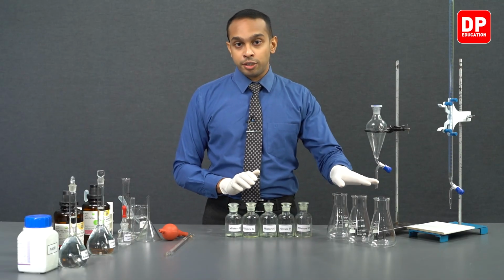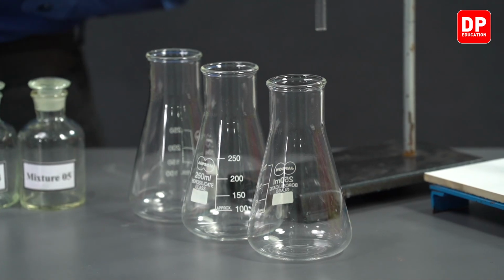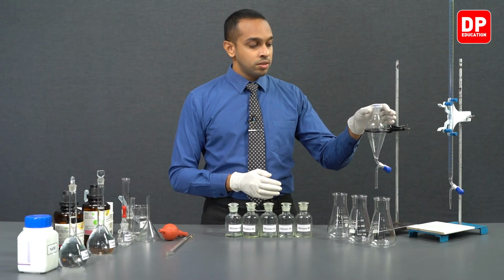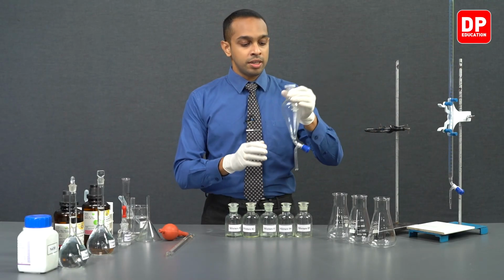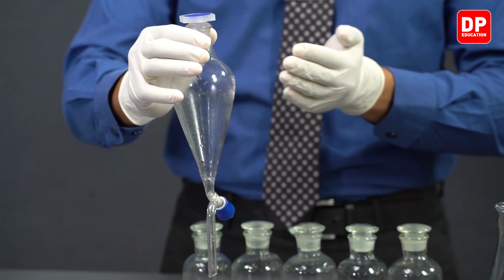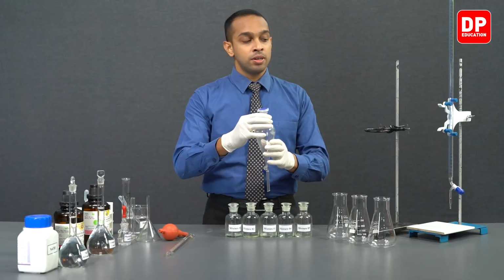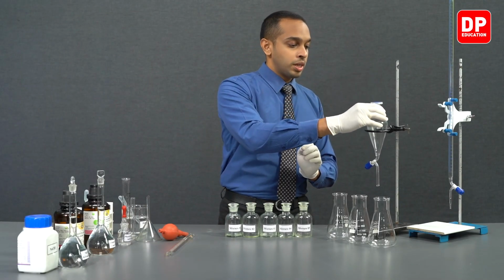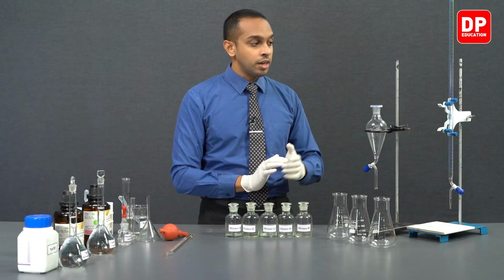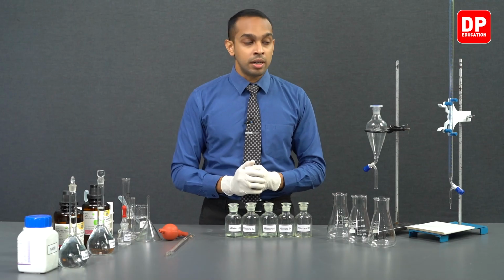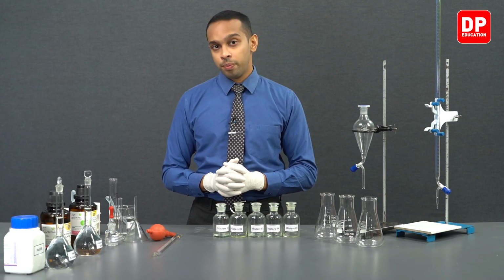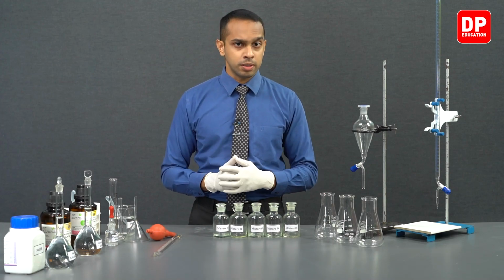We will be using titration flasks. You will see at the end of this experiment, we will be carrying out a few titrations. So for that, we will be needing titration flasks. We have a separatory funnel. We will be using this separatory funnel to separate the 2 immiscible layers of our mixture. You can see there is a ring holder here, or ring clamp, holding the separatory funnel, and we'll be using a burette along with a burette holder as well.